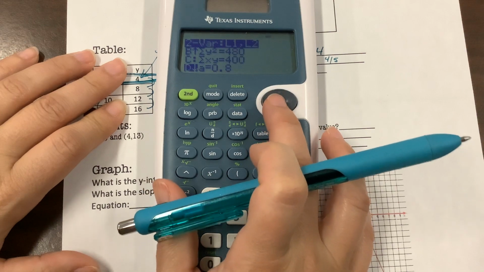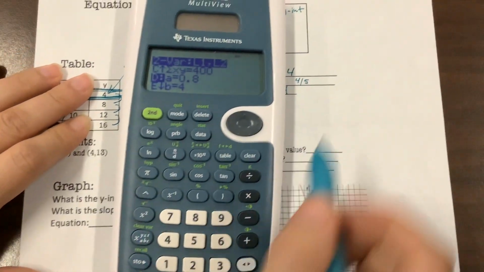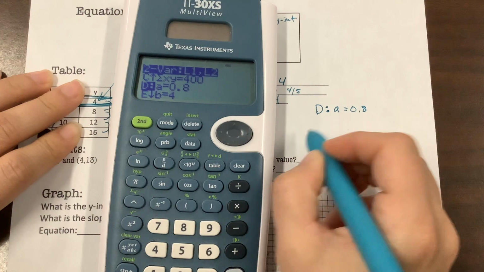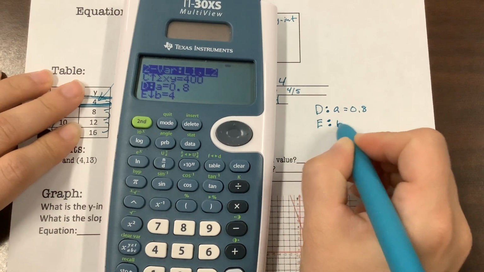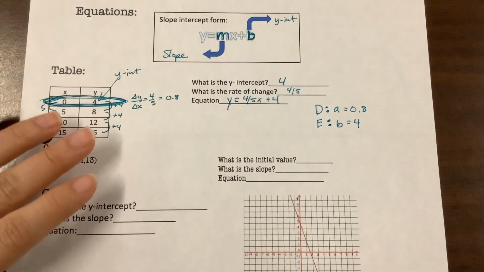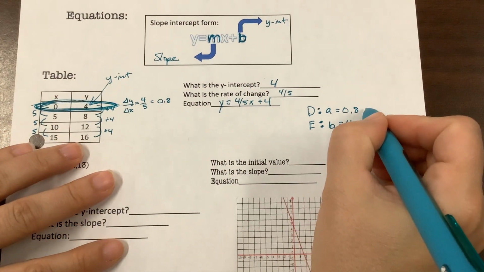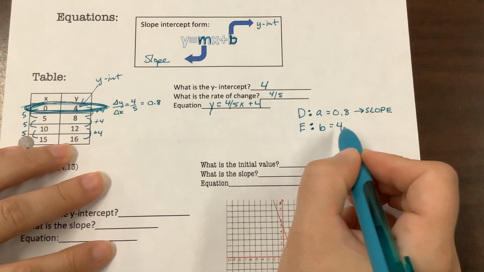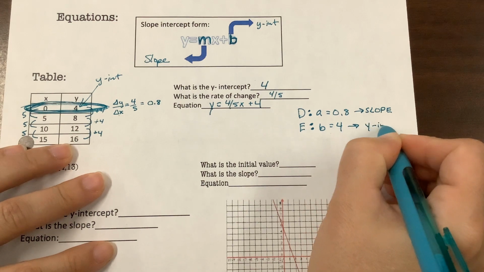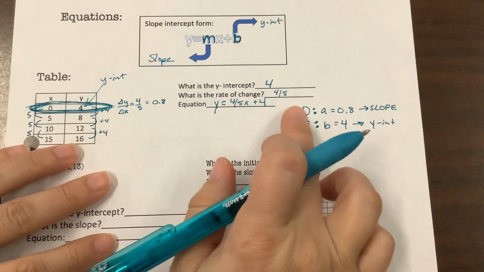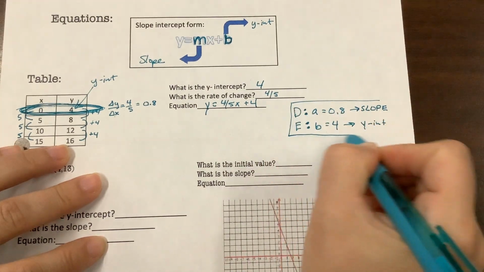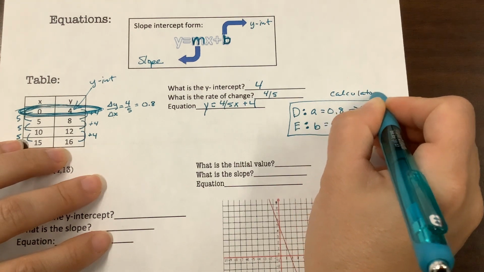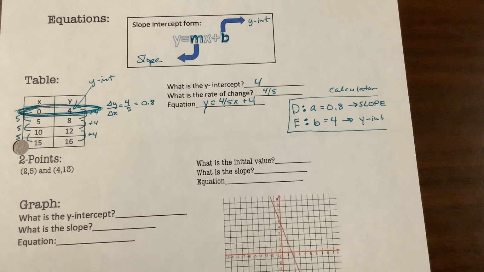Scroll all the way down to the letters D and E. For D, A equals 0.8. And for menu item E, B equals 4. So this 0.8 represents what? The slope. And the 4 represents what? The y-intercept. So if you put this in the calculator and scroll down to these 2 menu items, this is how you can find slope and y-intercept also, just in case you need that information.